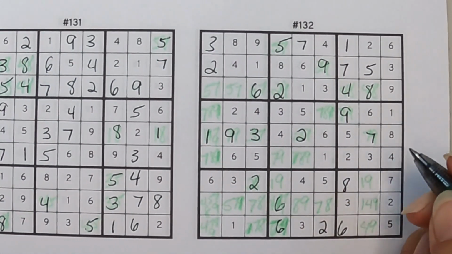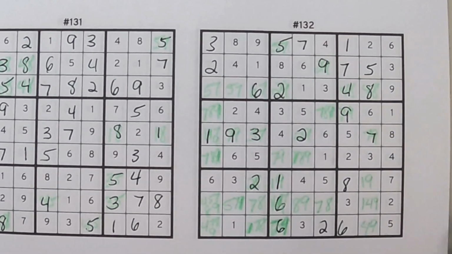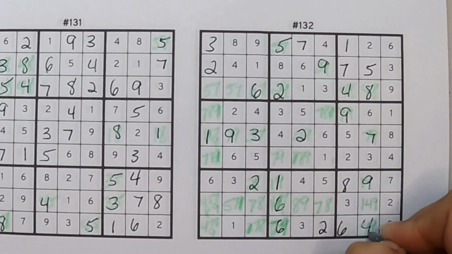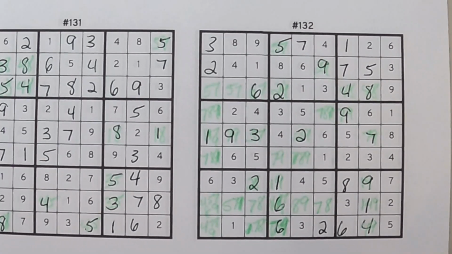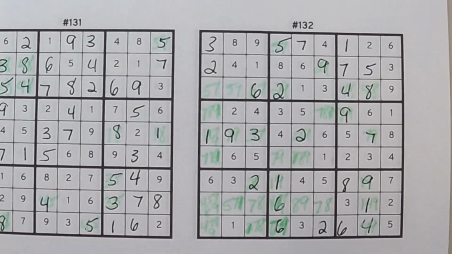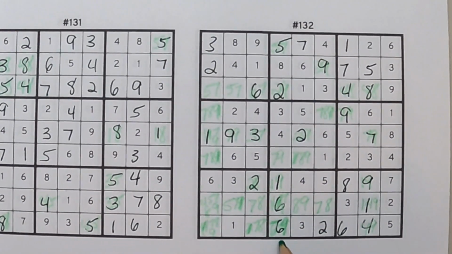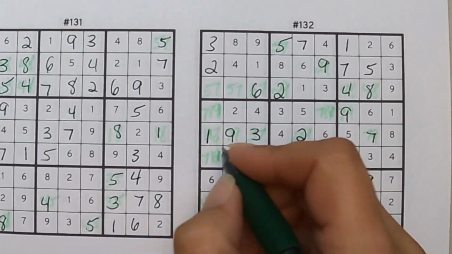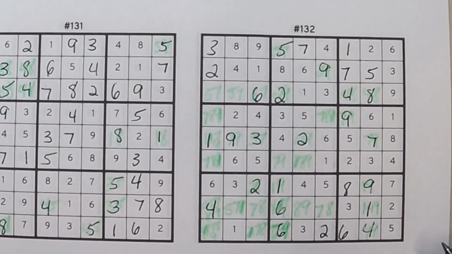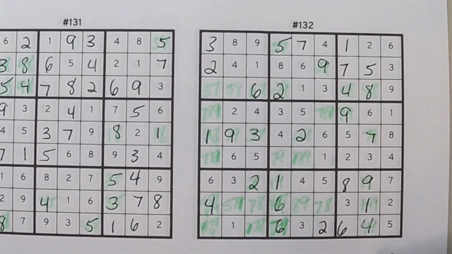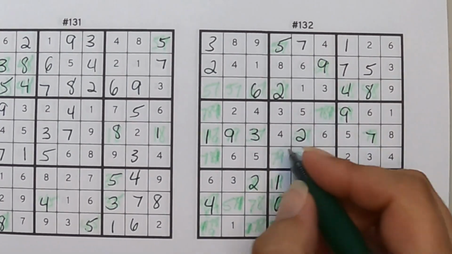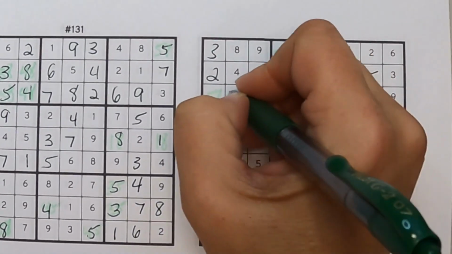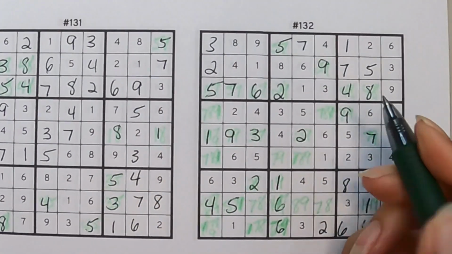Now, if we look at this column again, the only place the 1 can be is here. That makes this our 9, 4, 1. So we can get rid of this 4. That means the only place the 4 can be in this box is here. The only place in this box our 5 can be is here. That makes this our 7, 5.